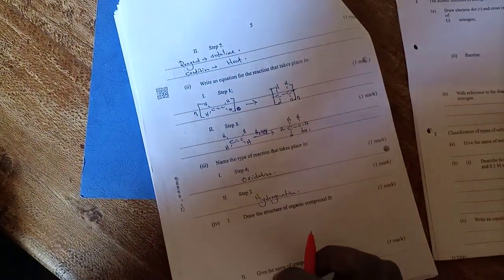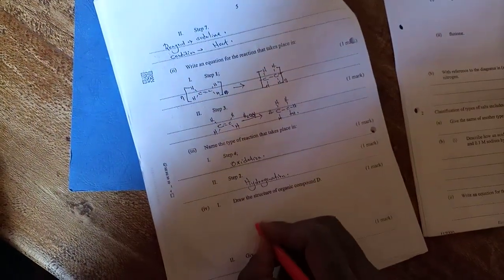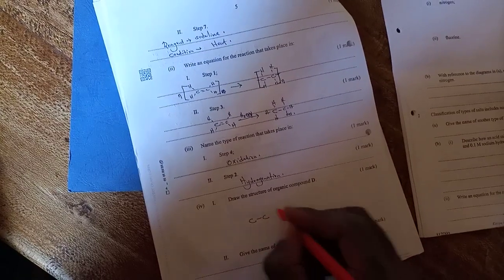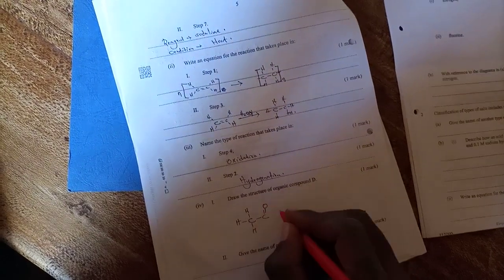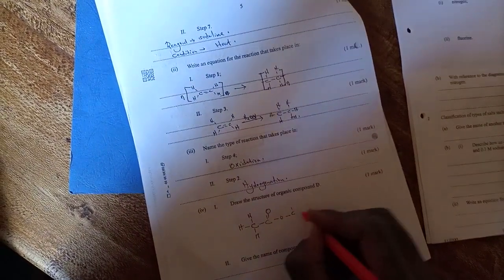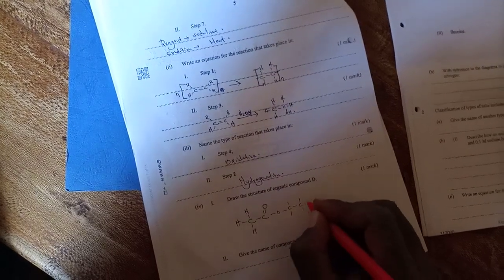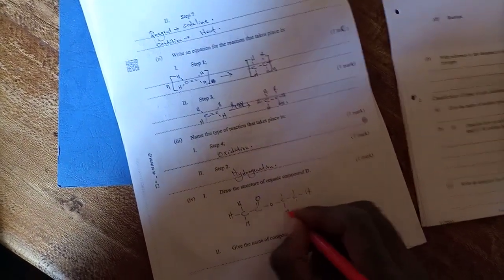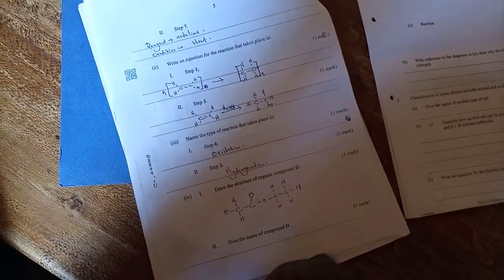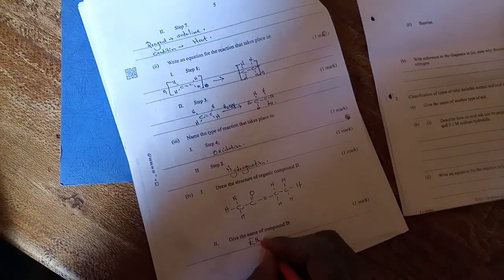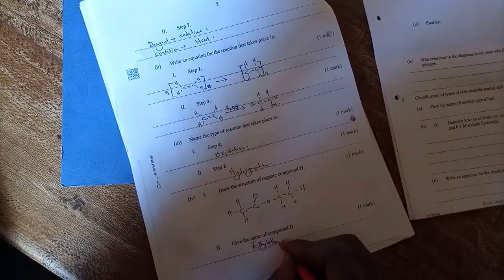The next one is draw the structure of the organic compound D. It is an ester, and the formula is shown, and you have an ethyl group. Give the name. This is ethyl ethanoate. And that is the end of the question on organic chemistry.